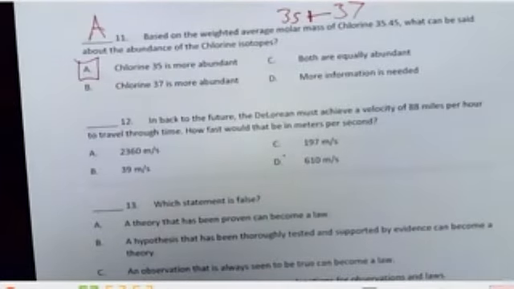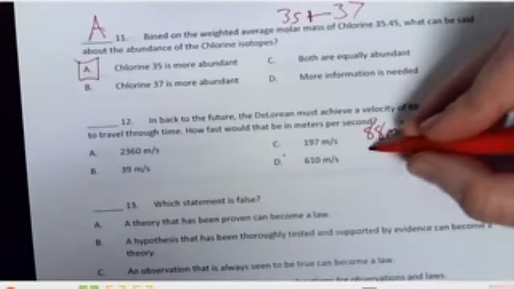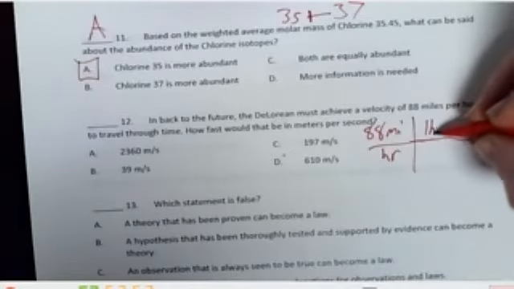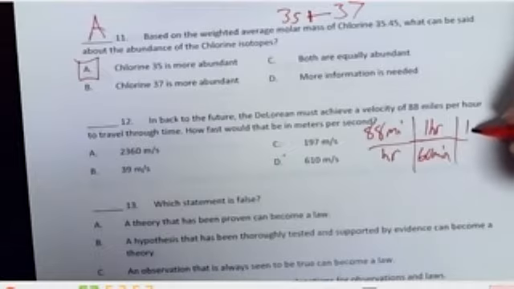So in the Back to the Future movie, the DeLorean must achieve 88 miles an hour to travel through time. How fast would that be in meters per second? So 88 miles in an hour. We're going to turn hours to seconds. So 1 hour, there is 60 minutes, and 1 minute, there's 60 seconds.